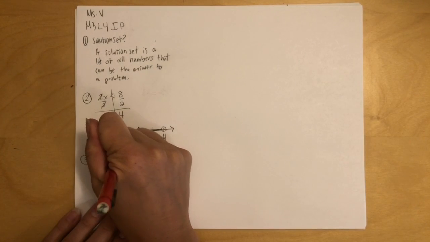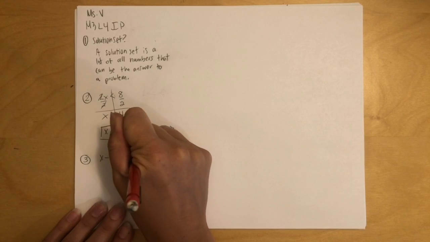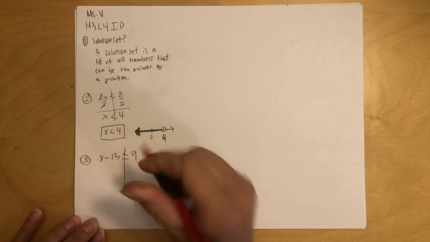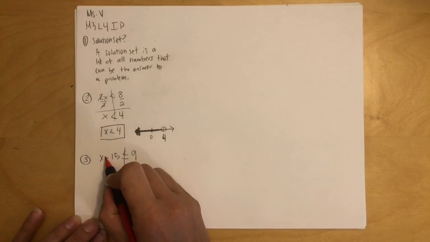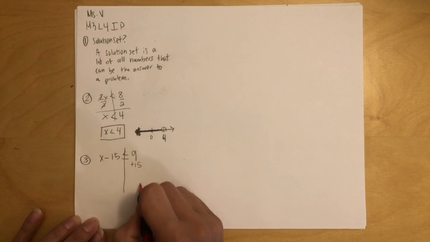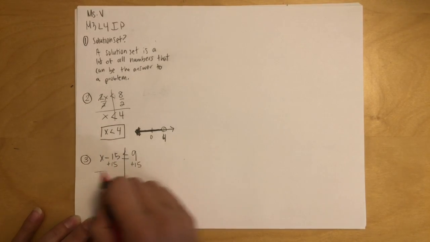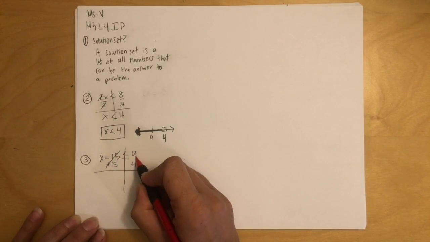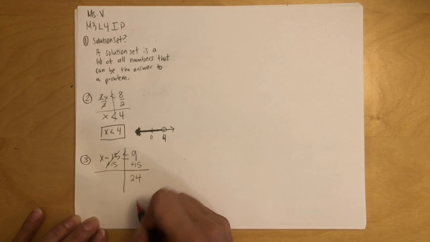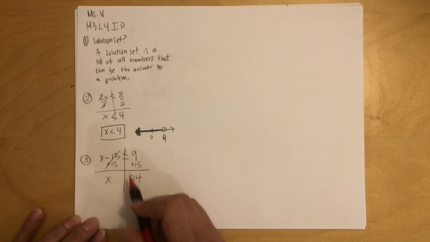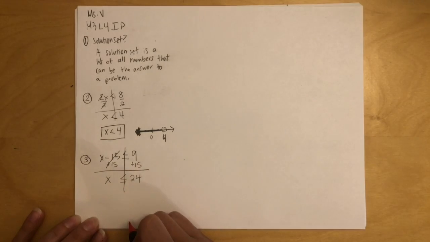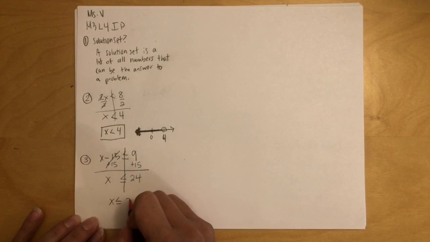x minus 15 is less than or equal to 9. All right, split up my inequality, and this is minus 15, so I'm going to do a super flip. I add 15, so we're adding 15 to both sides. That cancels out. 9 plus 15 would be 24, and then bring down my x. Did I divide or multiply by a negative? No, so it stays less than or equal to. So x is less than or equal to 24.